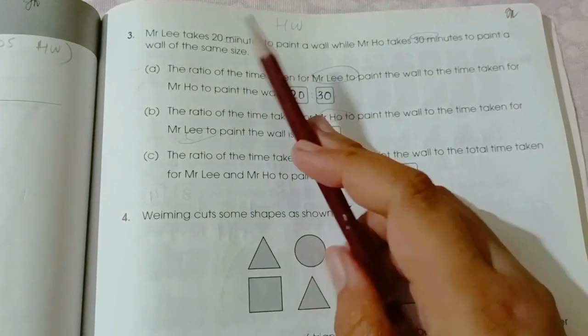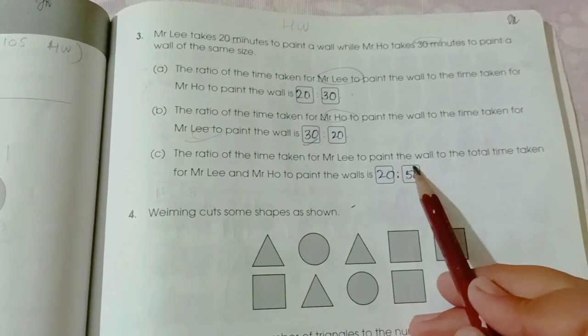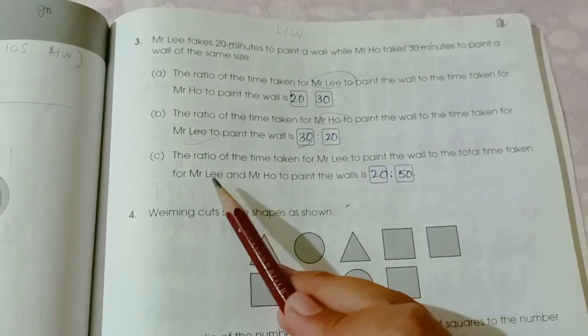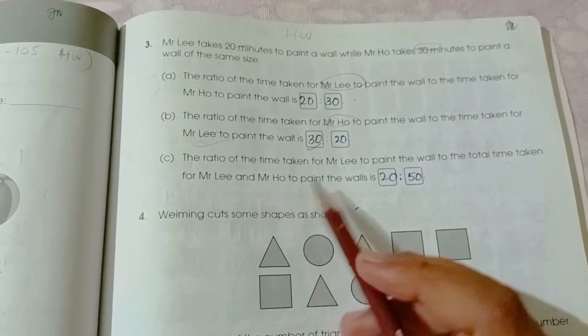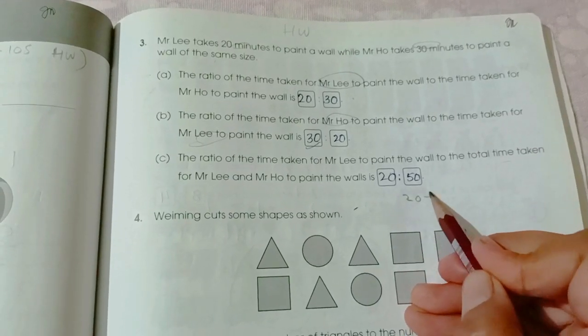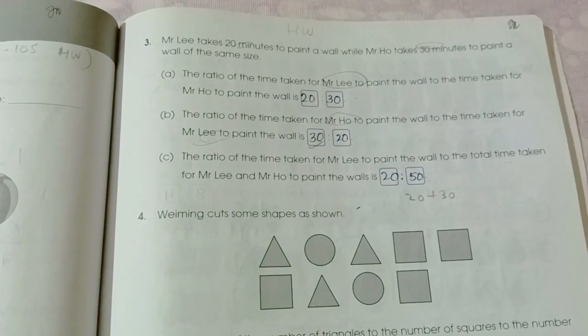Now we have the ratio of the time of Mr. Lee, 20 minutes, to the total time taken for Mr. Lee and Mr. Hu. 20 plus 30 is 50.